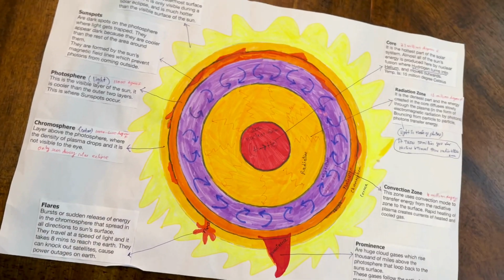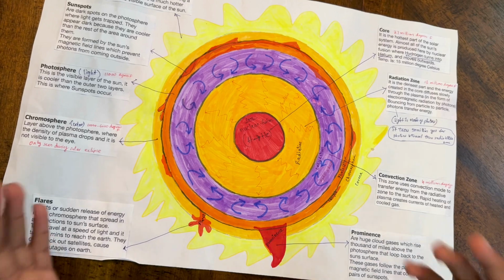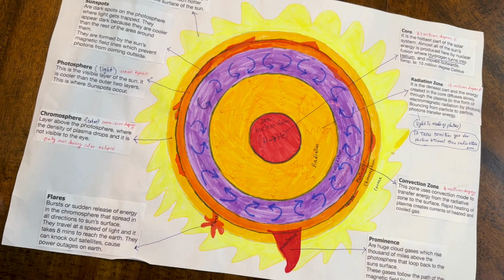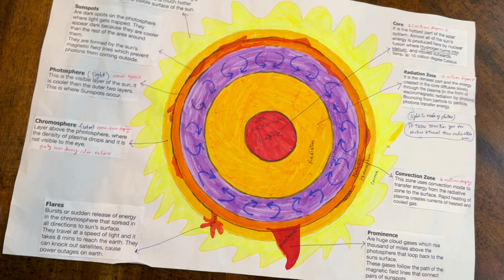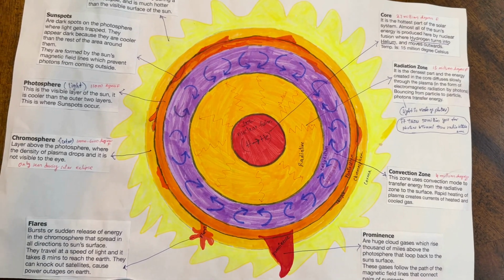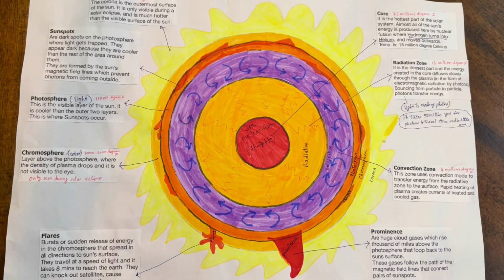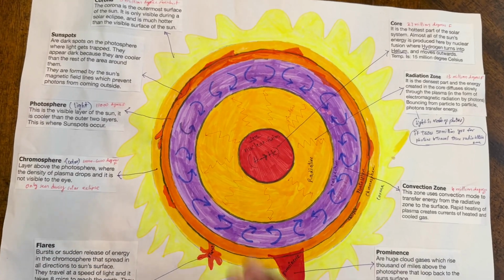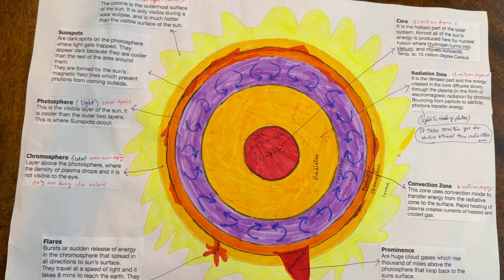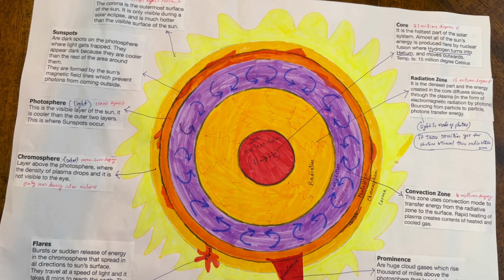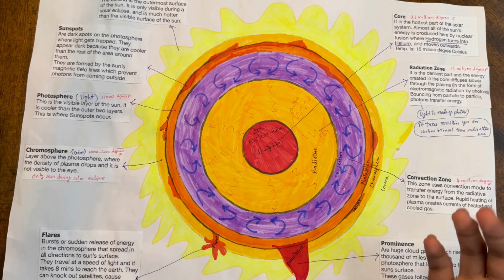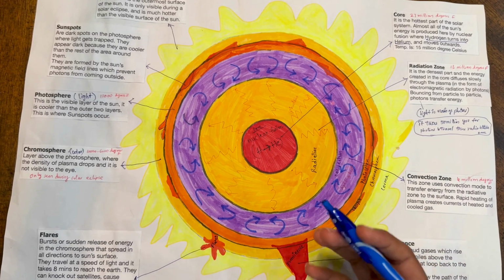Also, the light that's being released in the photosphere only takes 8 minutes to get to Earth. Now, for other planets, it could be different, because Mercury is much closer to the sun, but something like Neptune is way farther off. So the amount of time it takes for light to reach there is different. But for Earth, it takes 8 minutes. So let's say, for example, the sun magically disappears. It would take 8 minutes before we realize, and we would get no light.